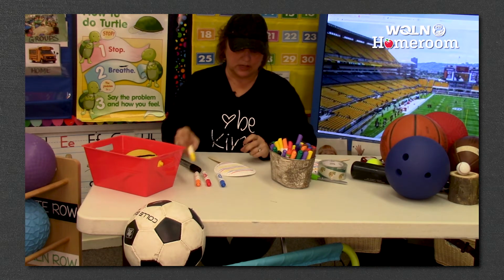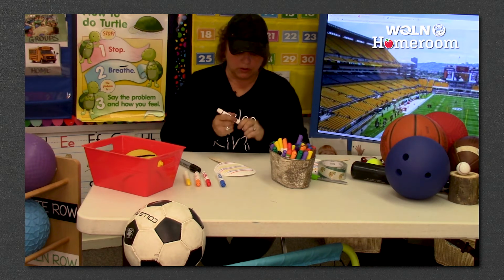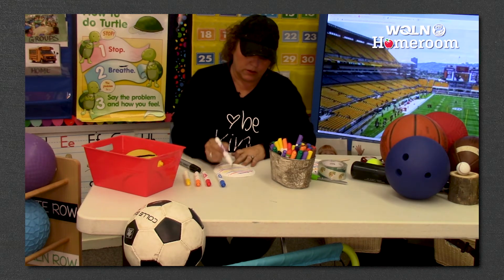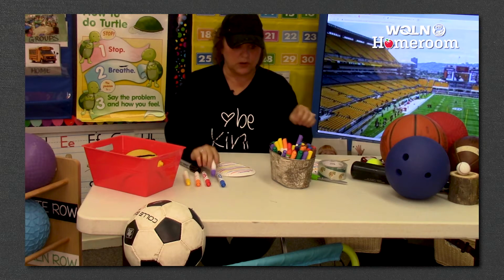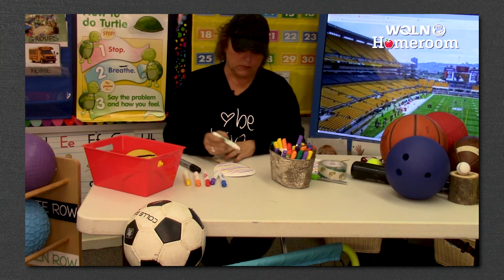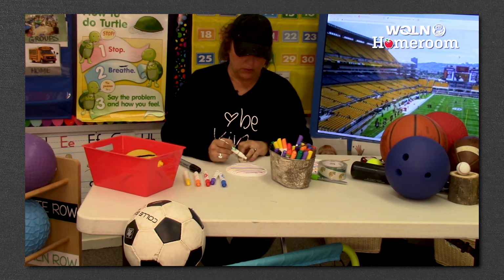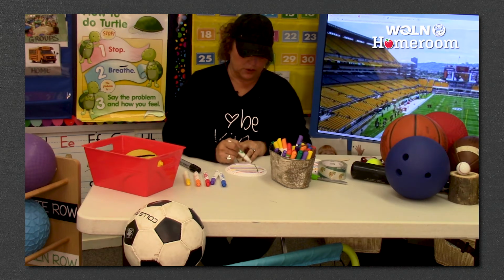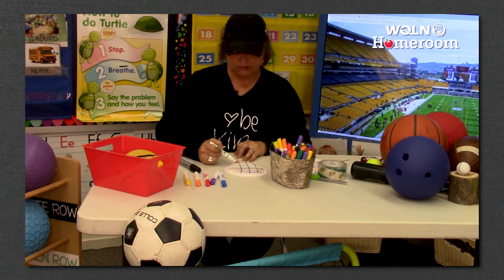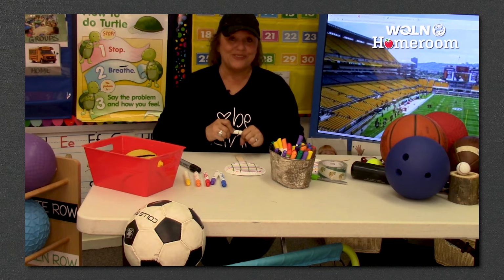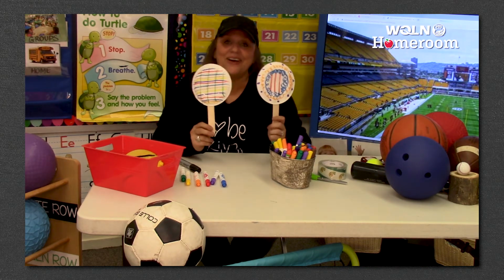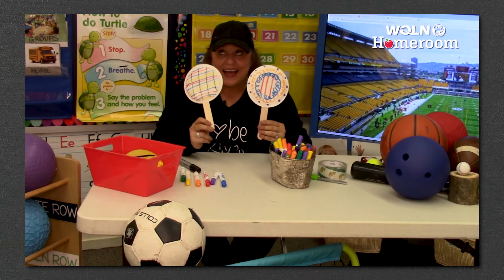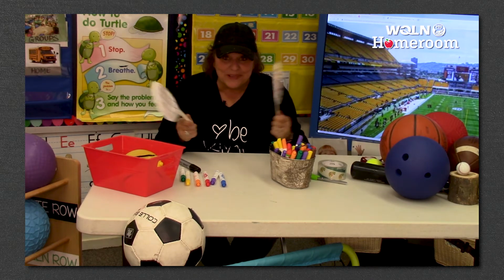What color am I missing? Purple. And the last one I'm going to use is green. Actually, maybe I will put green lines going this way. Because you know what? When you're an artist, you can do whatever you want, right? See? So now we have our paddles ready for playing tennis.